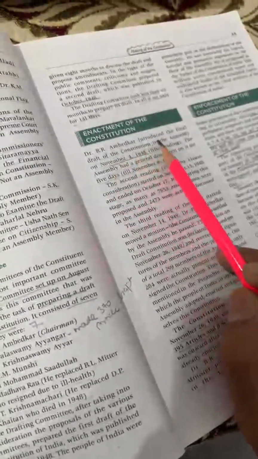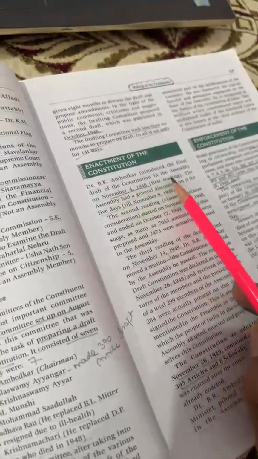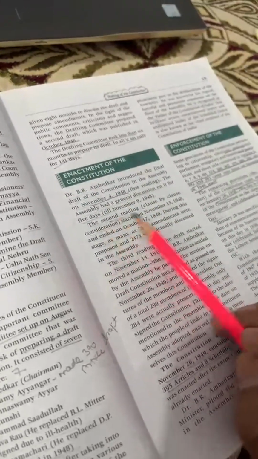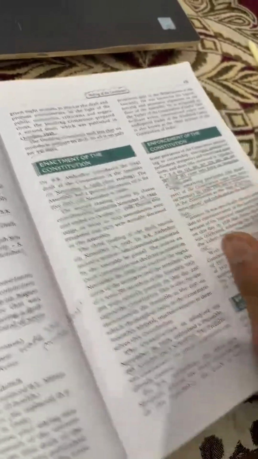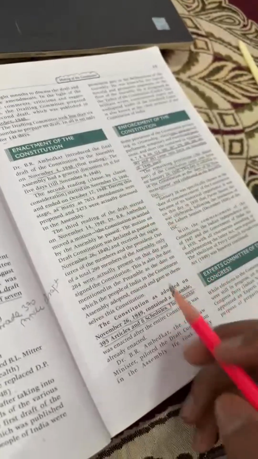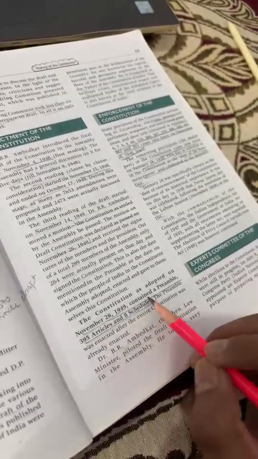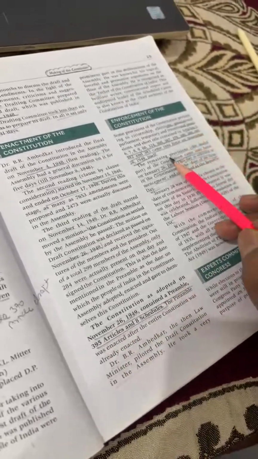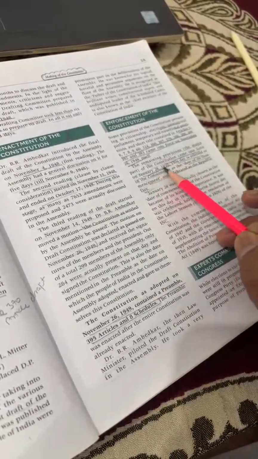Enactment of the Constitution. B.R. Ambedkar introduced the final draft of the Constitution in the Assembly on November 4, 1948, first reading. The Assembly had a general discussion on it for 5 days. Second reading, November 15. It ended in October 1949. The Constitution, adopted on November 26, 1949, contained a preamble, 395 articles and 8 schedules. The remaining provisions came into force on 26 January 1950.